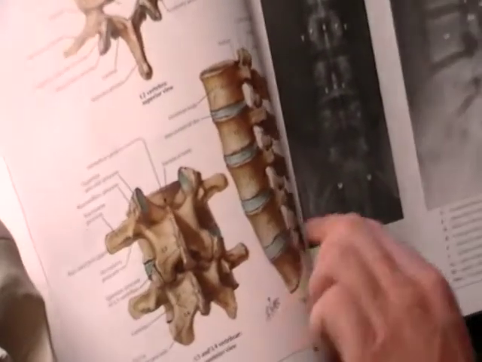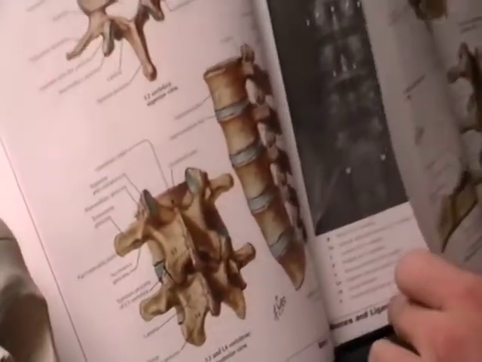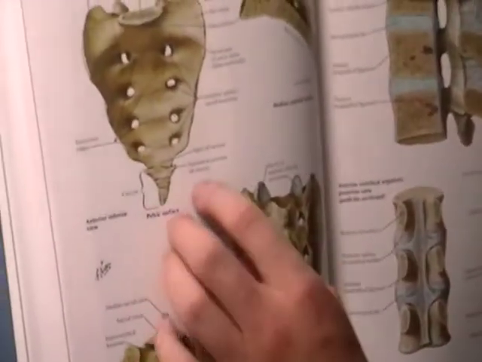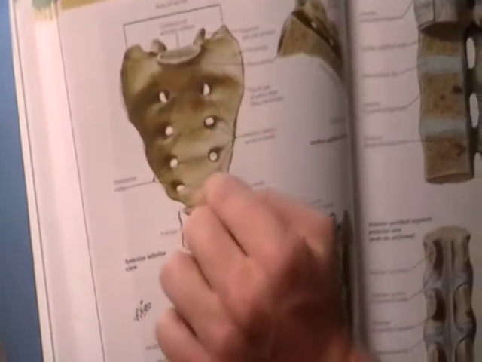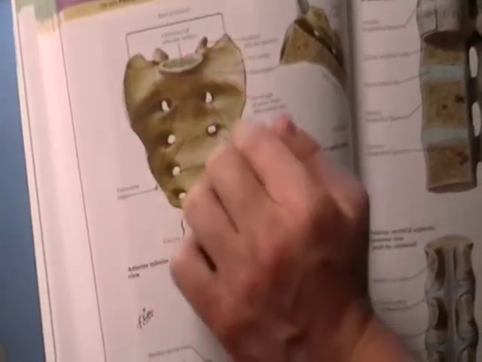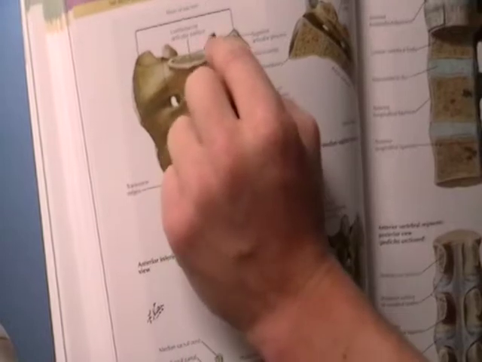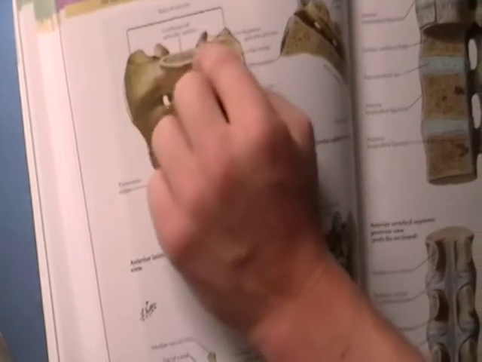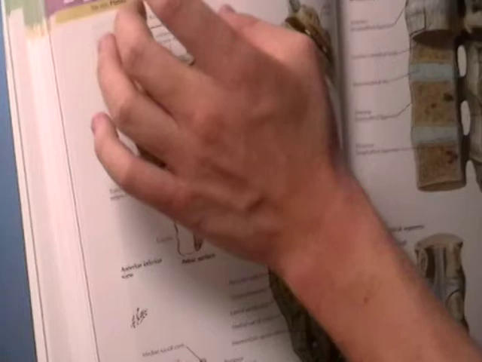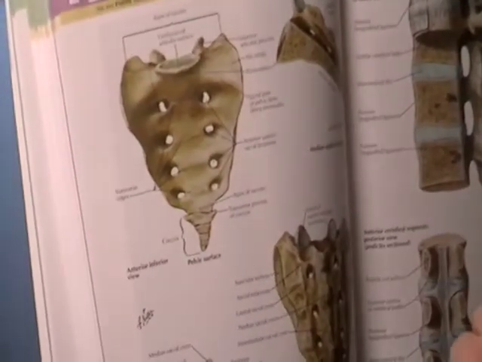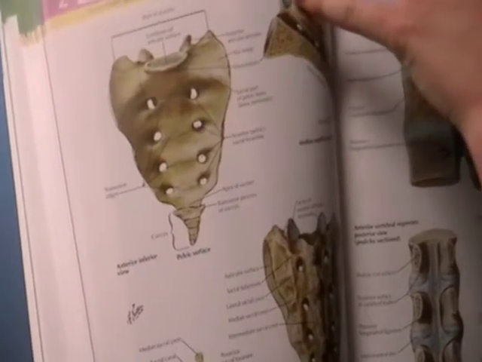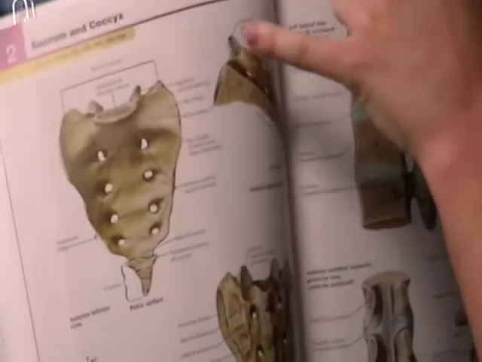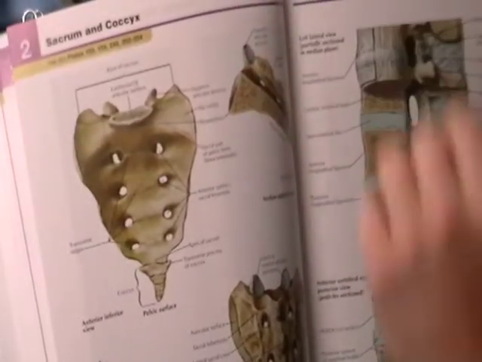Last but not least, let's talk about the sacrum and the coccyx. The sacrum is 5 separate vertebrae that are fused together. During embryonic development, these 5 fuse together, and on the superior aspect, there's a facet, a flat surface, for your 5th lumbar vertebra to sit right on top of. On the posterior aspect of the sacrum, there's another flat surface where the spinous process of your lumbar vertebra can also smoothly fit.